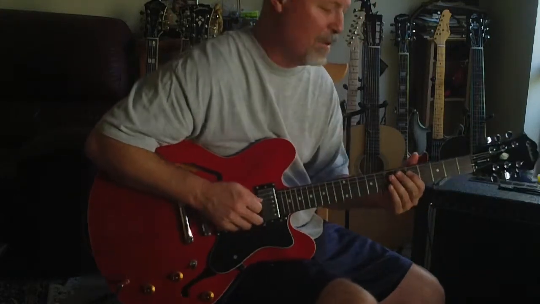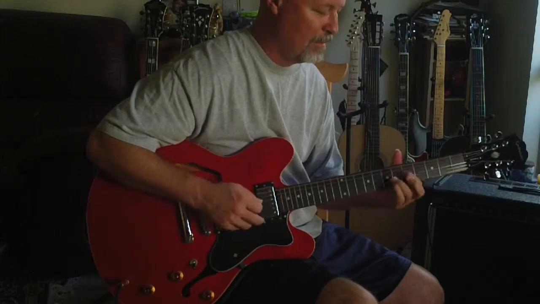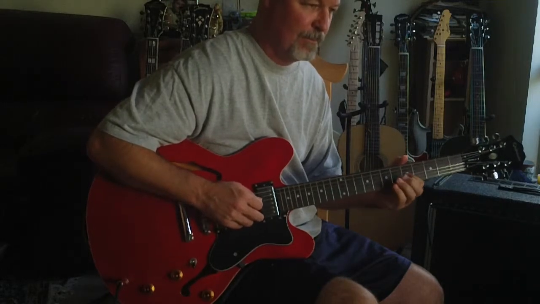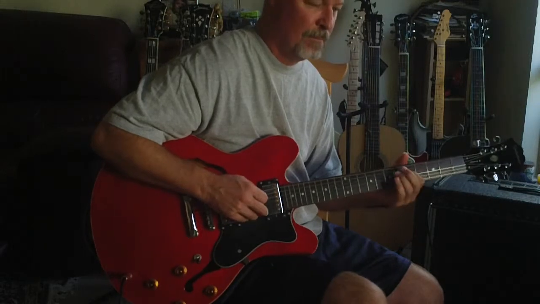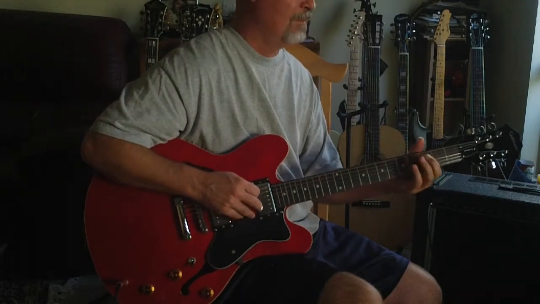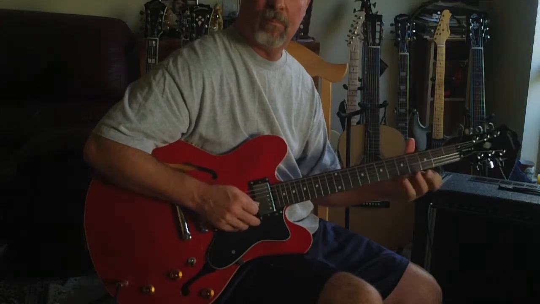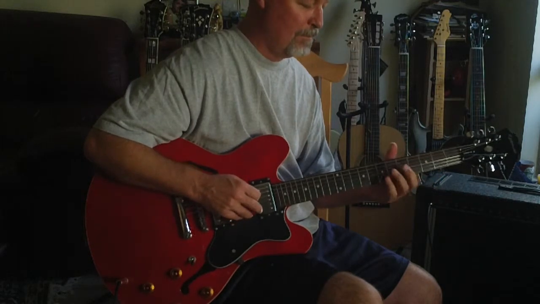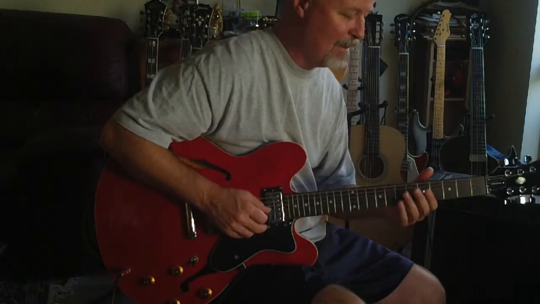This sounds really cool on the 5th fret. You can practice it. Come down 3rd fret. Here. We'll be talking more about that, how to use those.